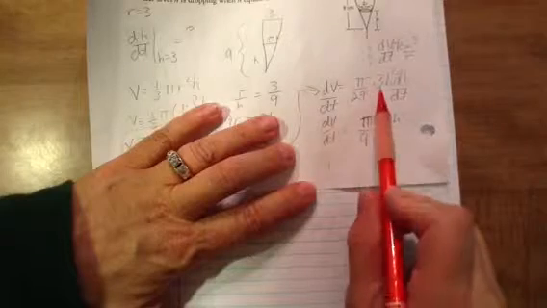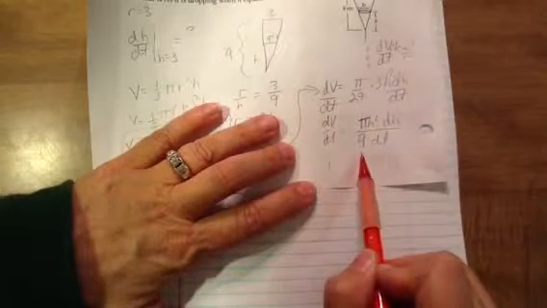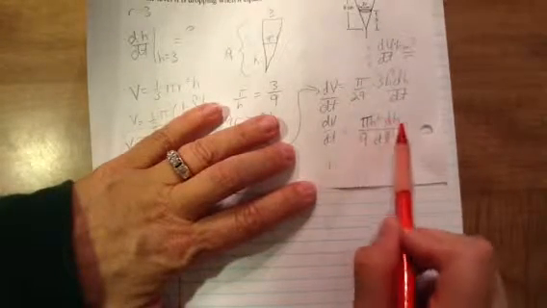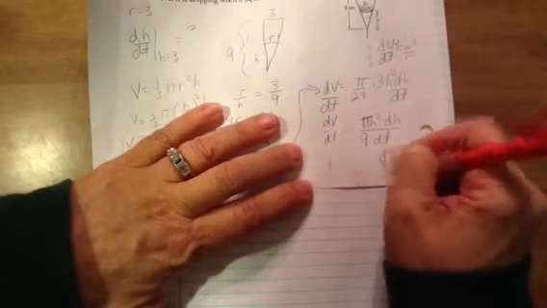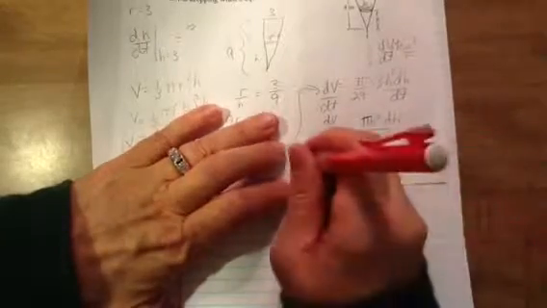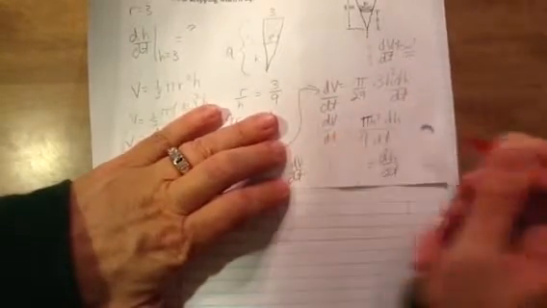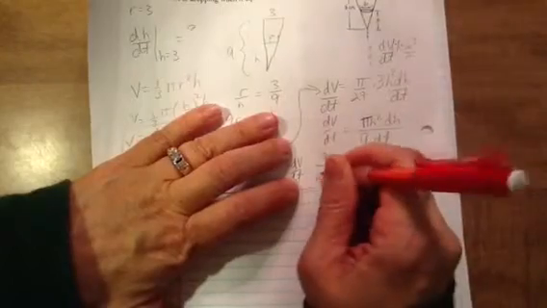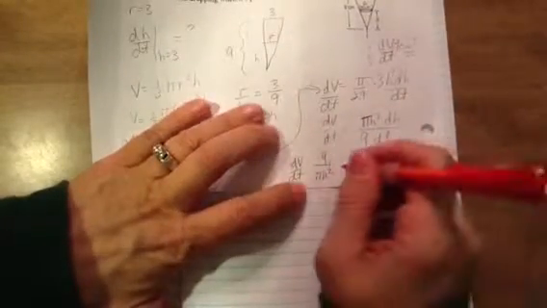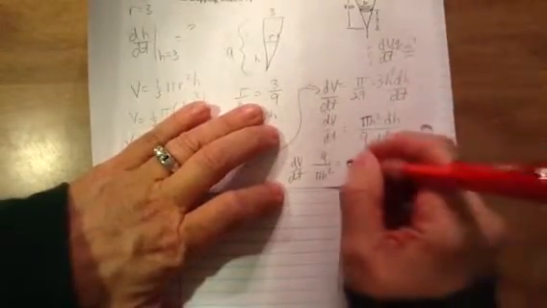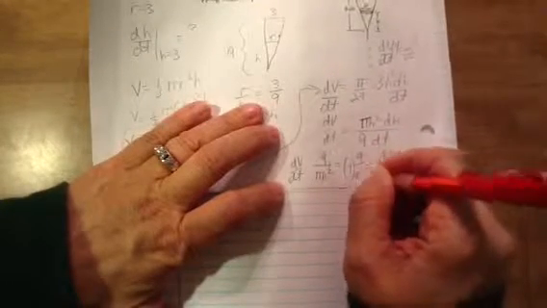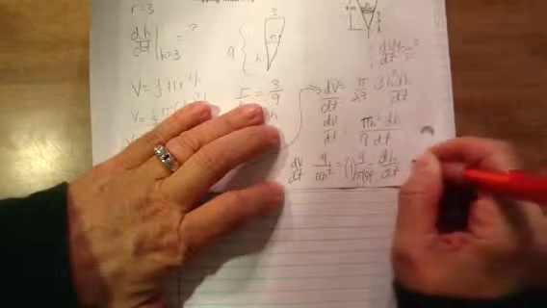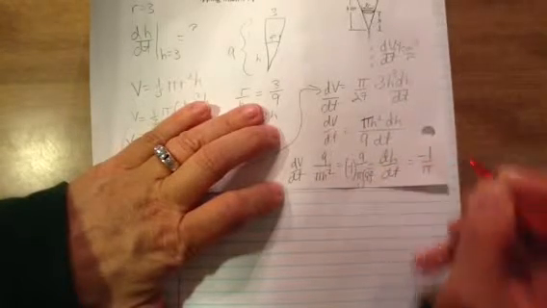So I've simplified this. We've got 3 going into 27 9 times. So now I have pi h squared dH/dt, and I need to solve for dH/dt. So when I do that, I've got dV/dt over here, 9 over pi h squared. And now what I'm going to do is plug in a -1, 9 over pi 9 squared. I end up with -1 over pi.